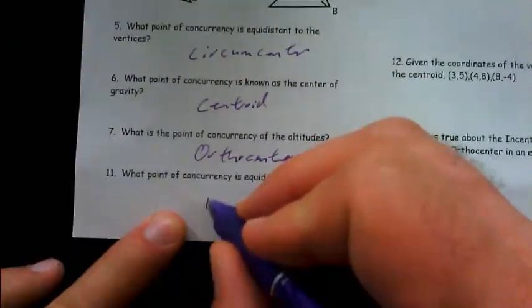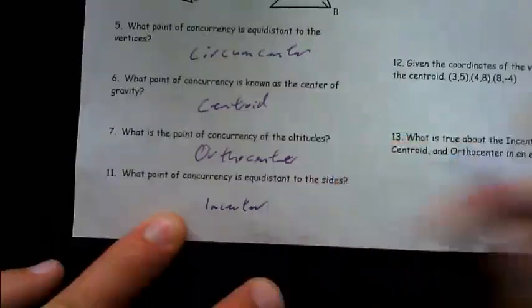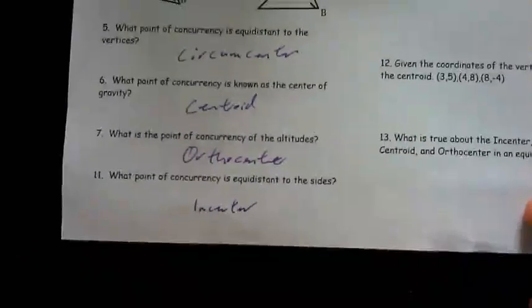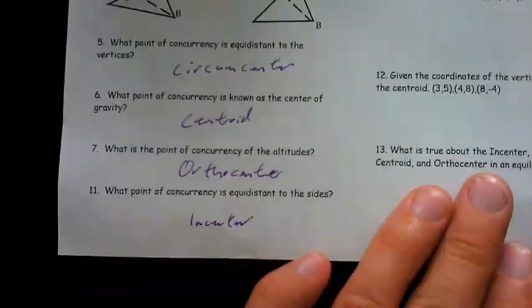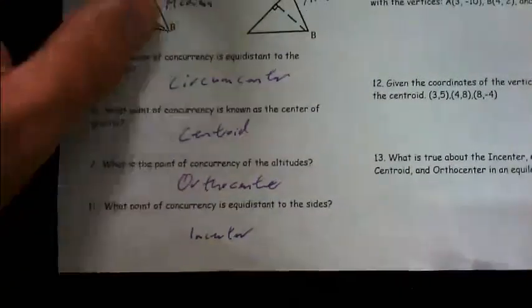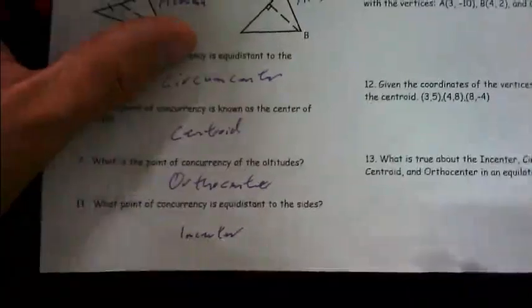That's the incenter. Again, you should know all this vocabulary, taking a quiz on it twice, although the results of those quizzes still weren't that great. They were an improvement from the first time around, but again, we still need to make sure we're studying that vocab. All right, on number 8.